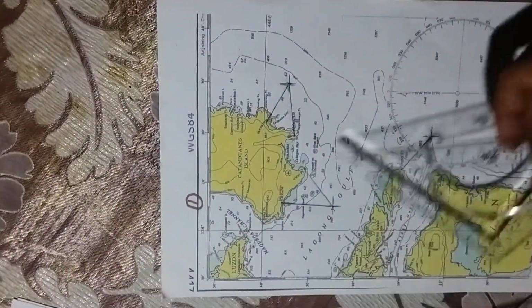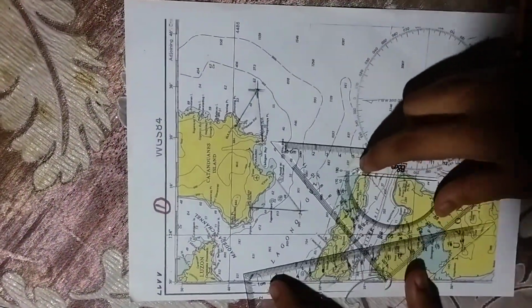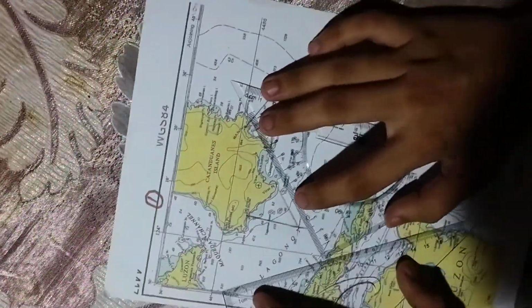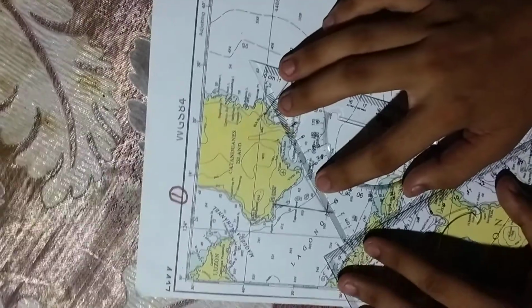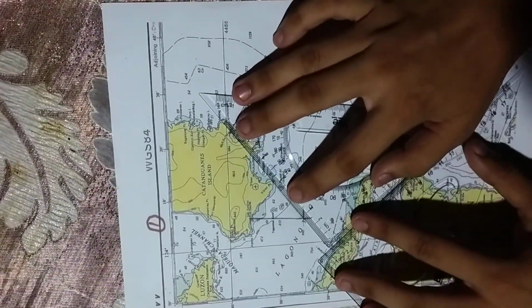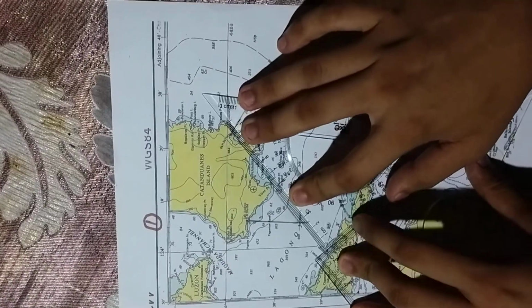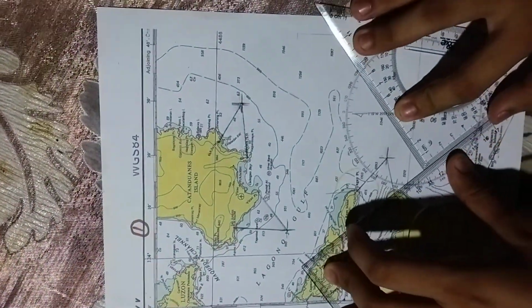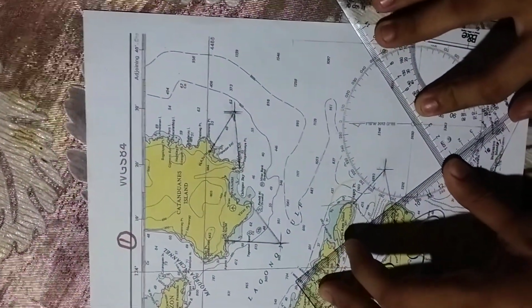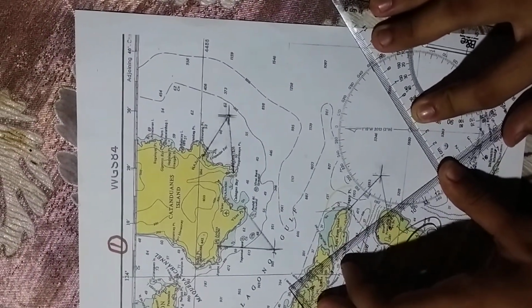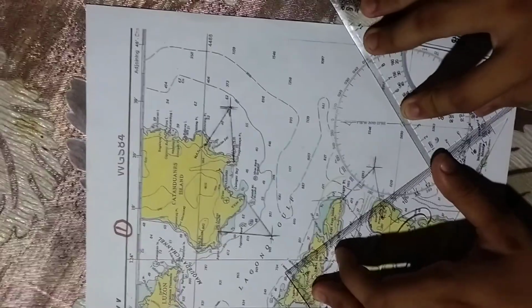Then to get the bearing of each point, you need to drag it down to the compass rose. You're gonna drag it down. So Virac point is at 50 degrees.